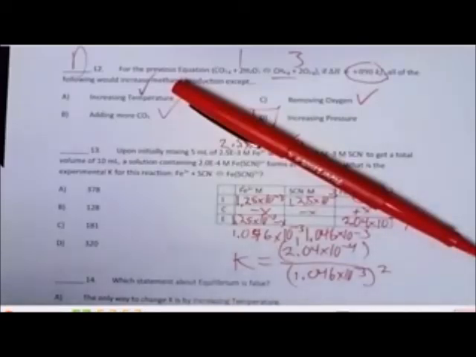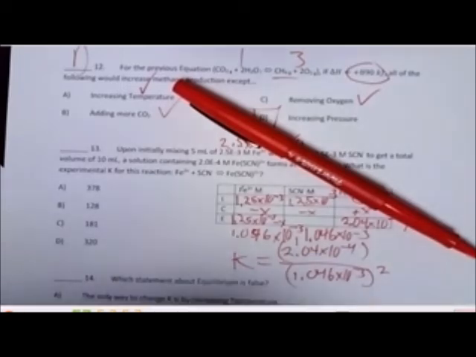186. I'm just double checking something. If I rounded this instead, using 1.046 and used 1.05, yeah, it's close enough to 181. Equilibrium. Let's see. Oh, that's why.